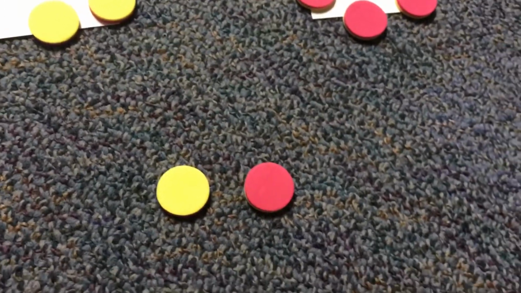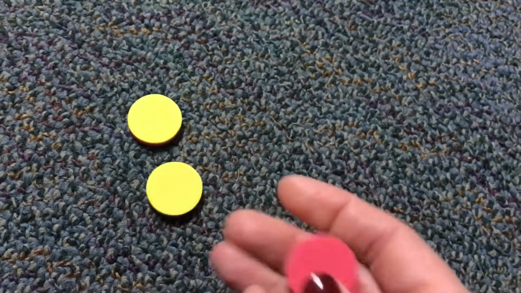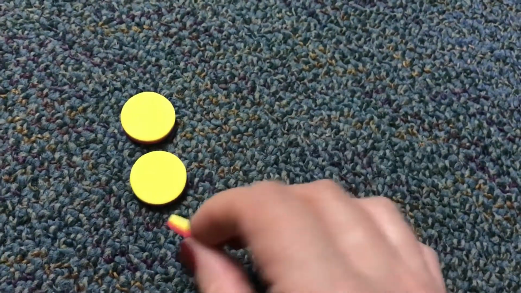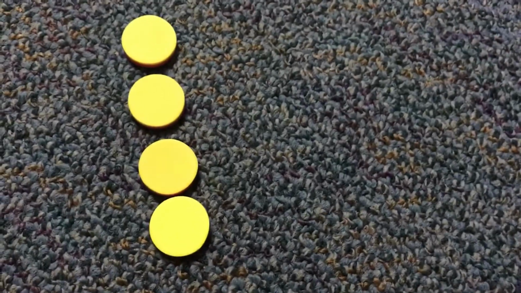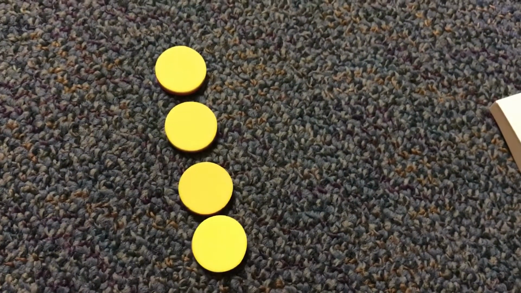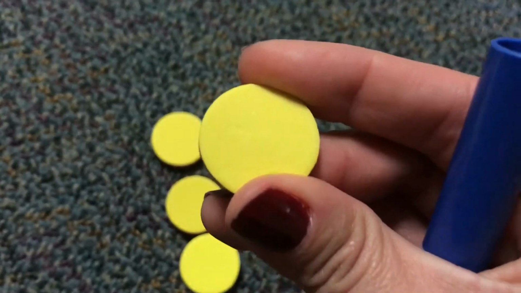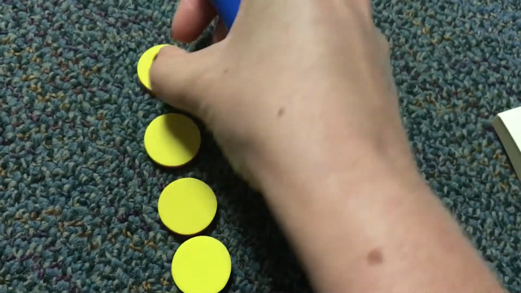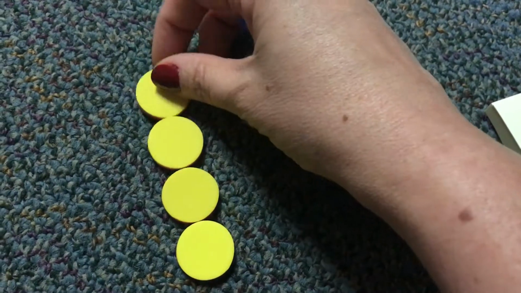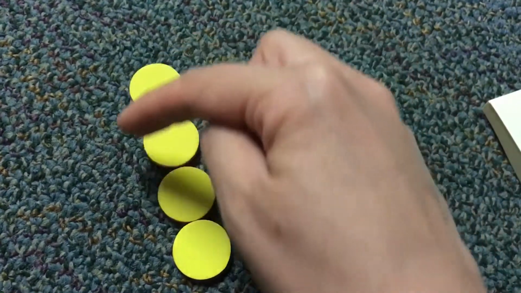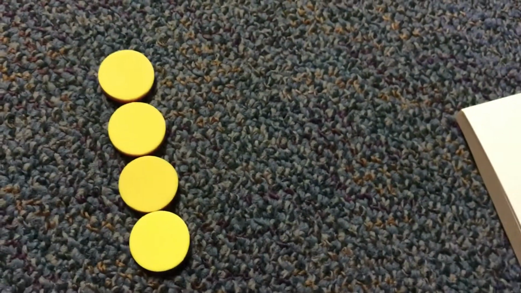So let's try with a different number. If I have the number 4, my favorite number, I need 4 positives because 4 is a positive number. Notice I'm not drawing a 4 with my chips. That's not how you use the chips. We use them as their value. So this is a positive and it's 1 chip, so that makes it a +1. This one's also +1, +1, +1. If I have 4 positive ones, I have 4 positives.